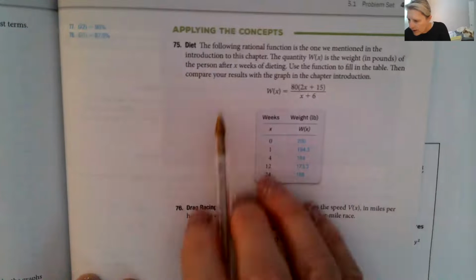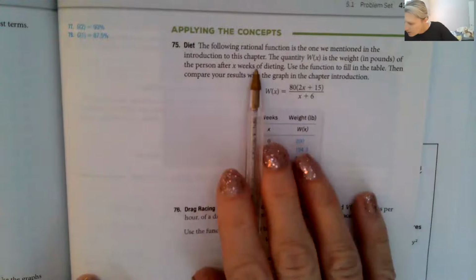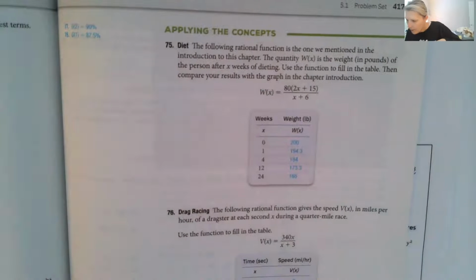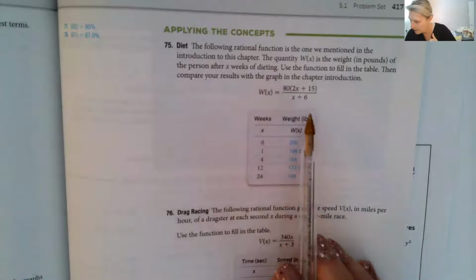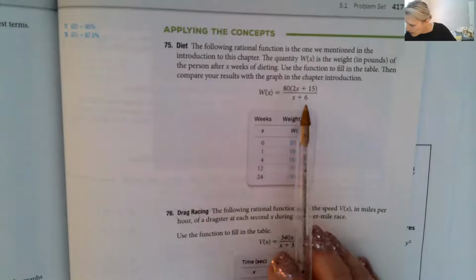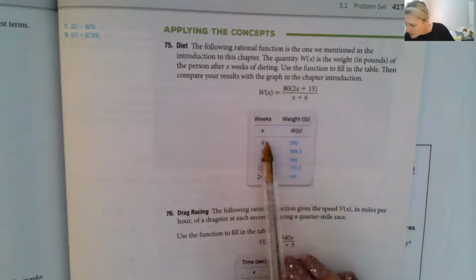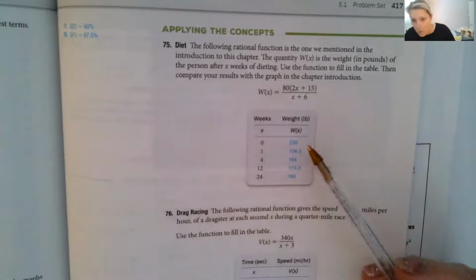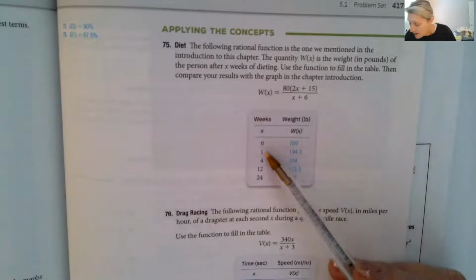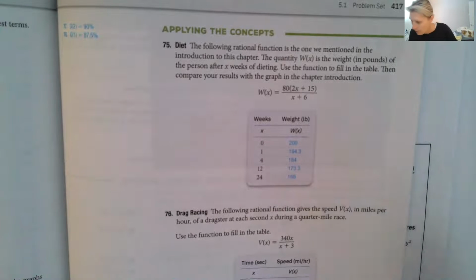Okay, here's 75. The following rational function is the one we mentioned in the introduction of this chapter. It is about weight in pounds of a person after x weeks of dieting. So the x is the number of weeks that they've been dieting, and this is what their weight is going to be. Hopefully after exercising and dieting, after 24 weeks their weight would go down, and it does show that it's going down.